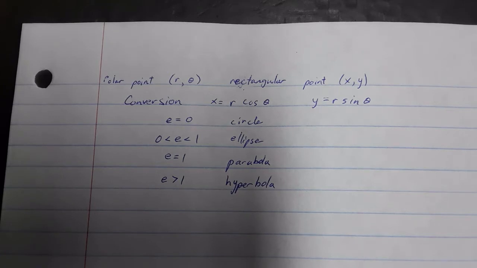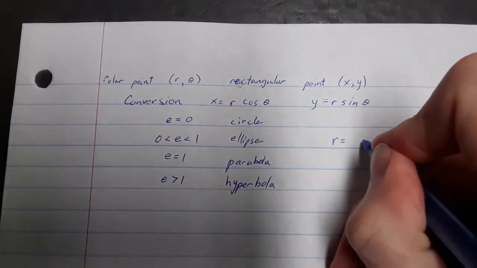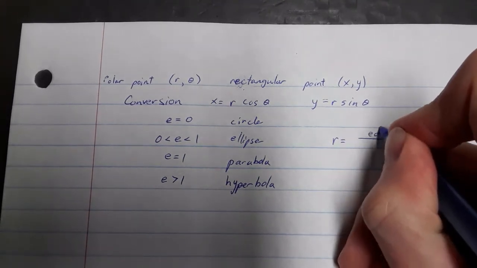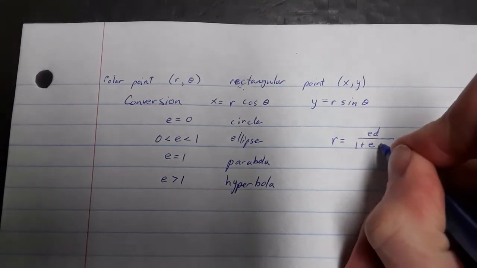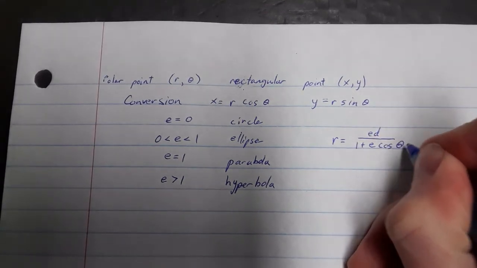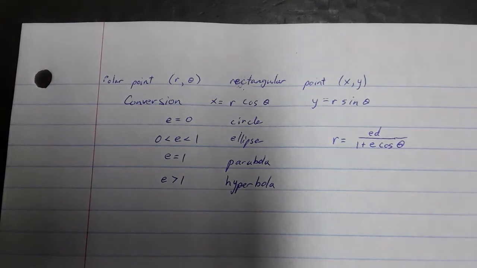Now I want to look at the standard form for an equation for a conic in polar geometry. We're going to have r equals e times d in the numerator and 1 plus e times cosine theta in the denominator. All right?